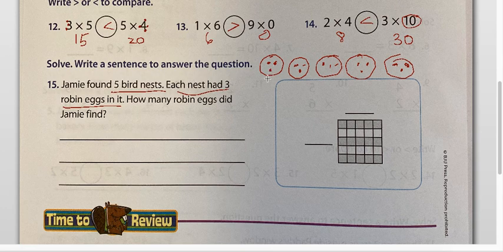So now, what will be the equation here? We have 5 times 3. So equals how many? Let's skip count by 3s. So 3, 6, 9, 12. The last one is 15. So we have 15 altogether.